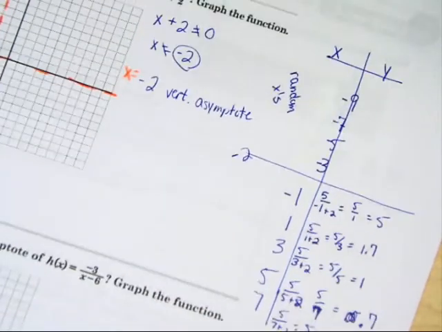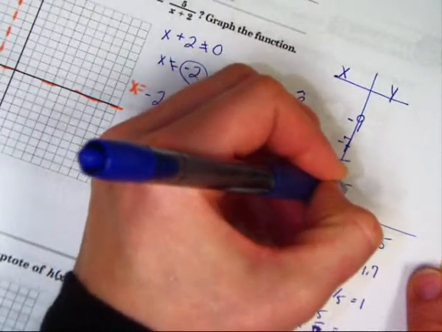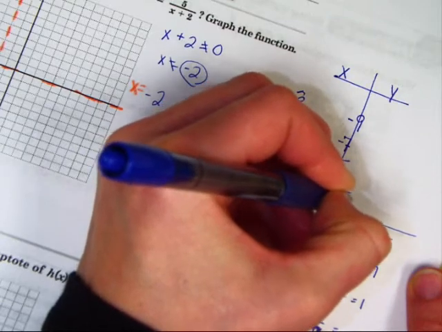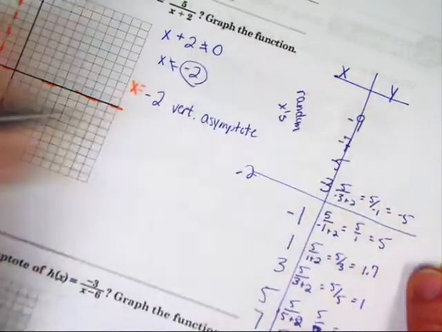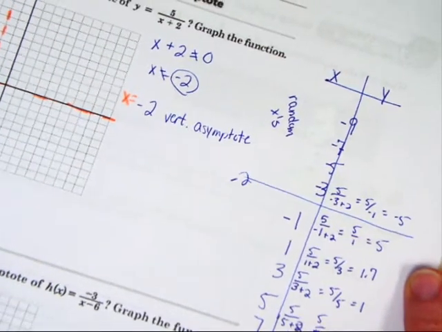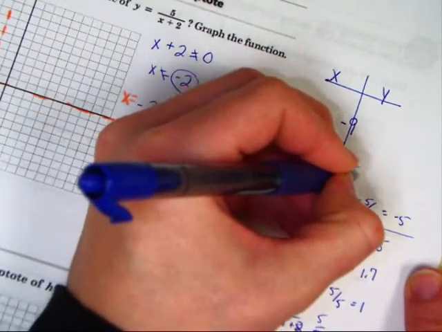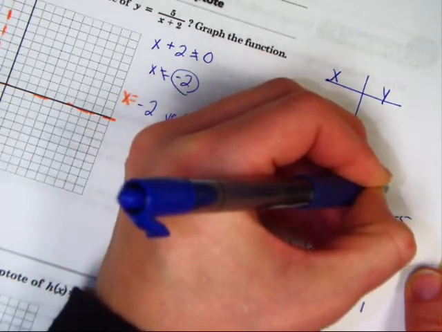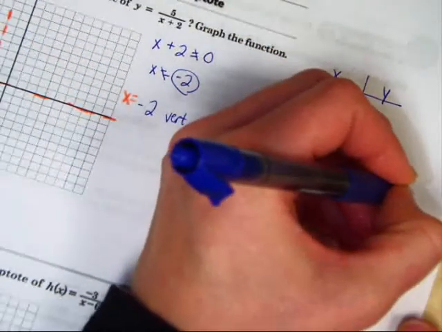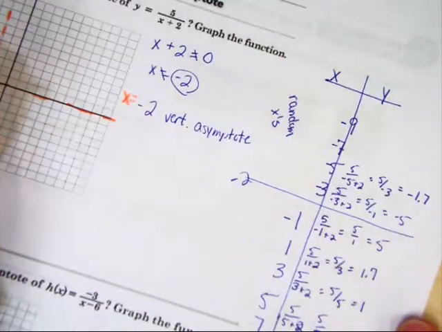Now let's plug in -3. So you do 5 over -3 plus 2, 5 over -1, that's -5. Now let's do -5. 5 over -5 plus 2, that's 5 over -3, which is -1.7. That's good.